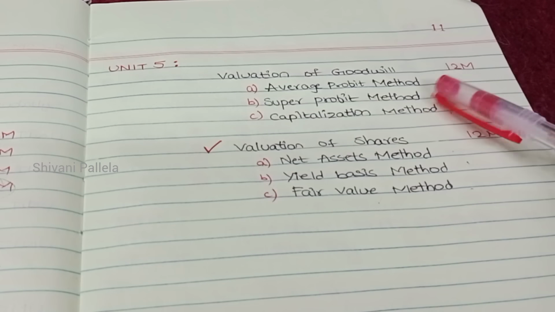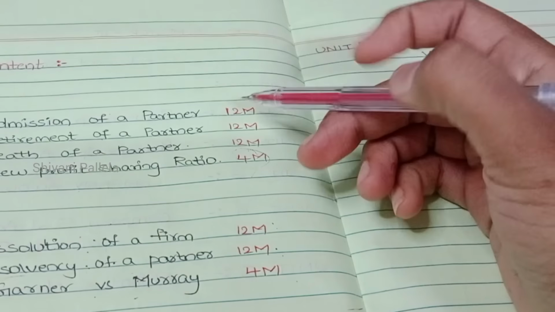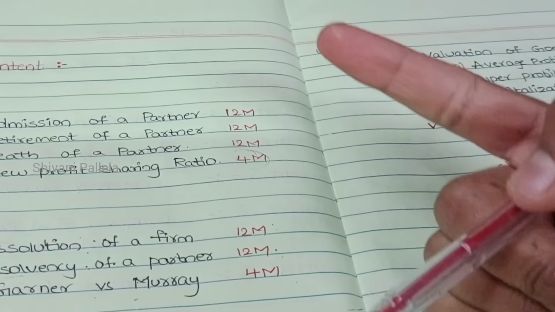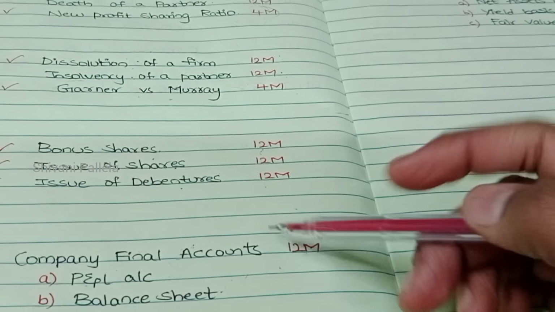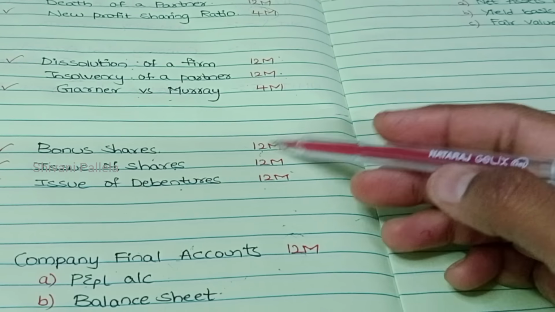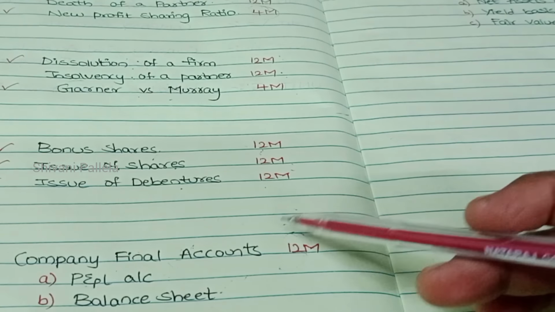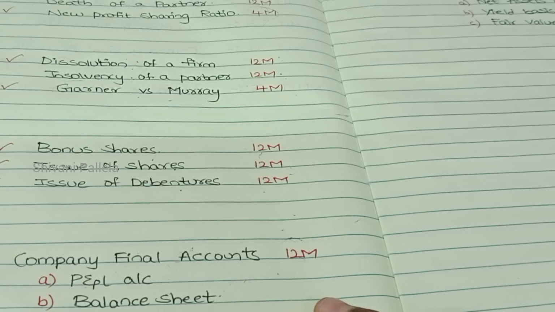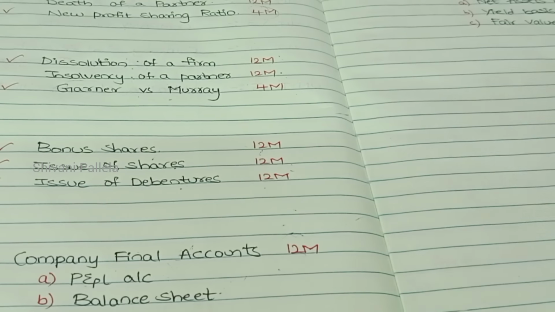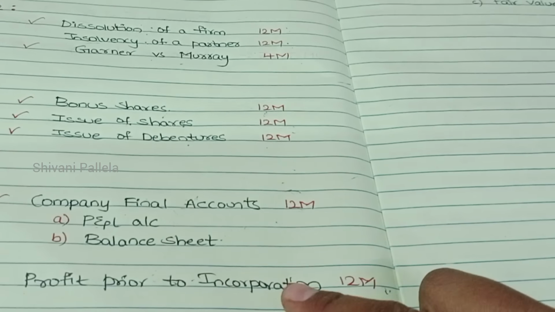Okay students, in my videos, what I will explain means: chapter unit number 1 I will explain in one video, unit number 2 one video, I will explain the whole chapter. Unit number 3 I don't know this unit, so it's better to follow any other channels. And from unit number 4 also, in one video I will explain both company's final accounts, P&L account and balance sheet. I am giving profit prior to incorporation as a choice to you. If you want to learn, you can learn.